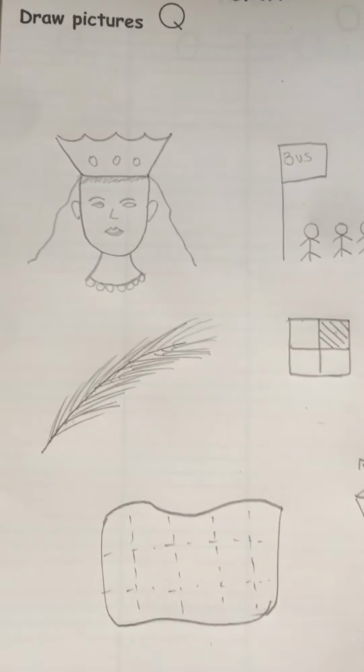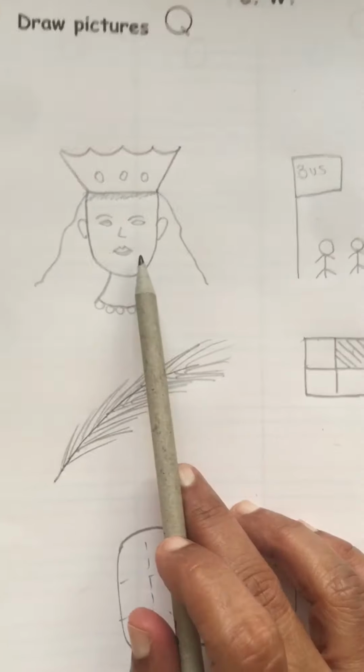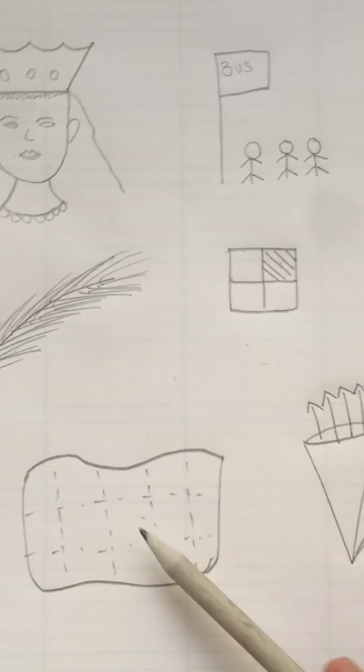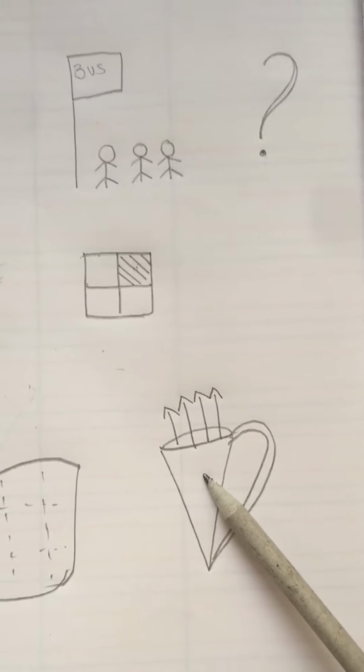Okay. So we have Q for queen, Q for queue, Q for question mark, Q for quill, Q for quarter, Q for quilt, and Q for quiver.